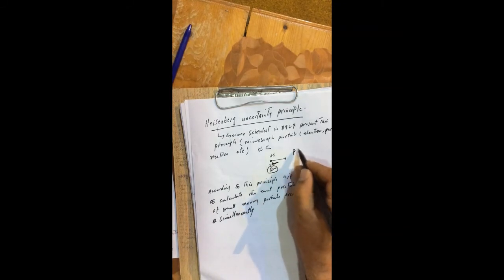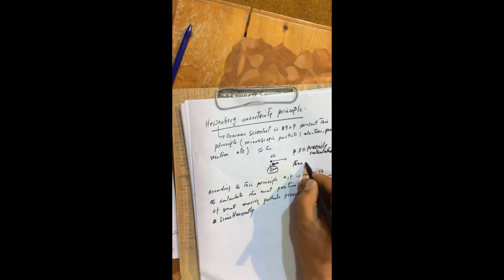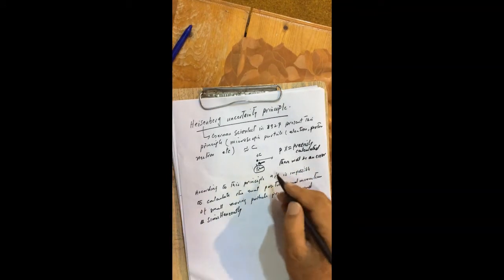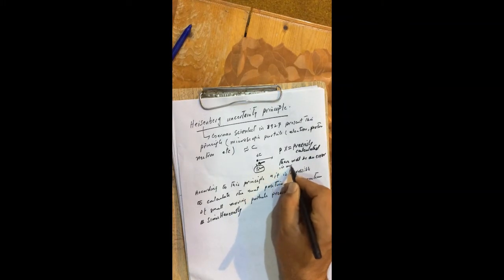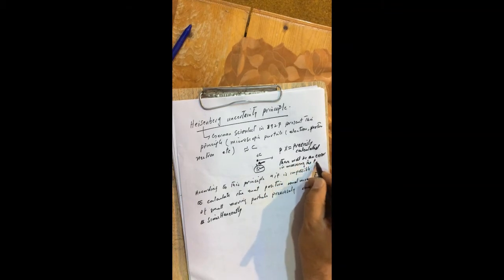So if the position is precisely calculated, then there will be an error in measuring the momentum p x.